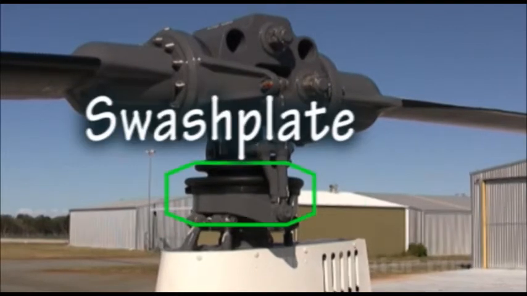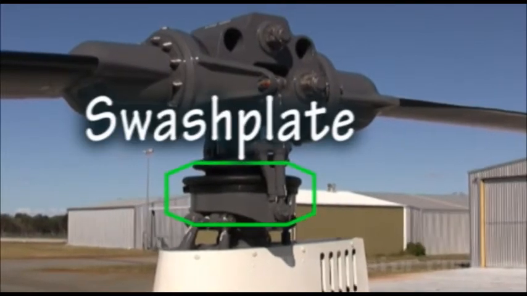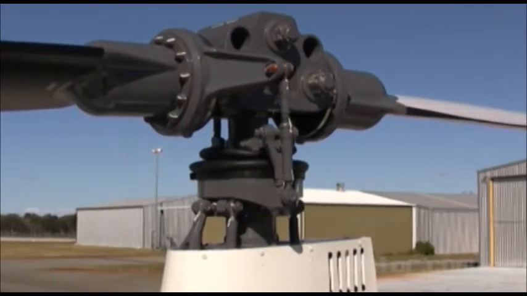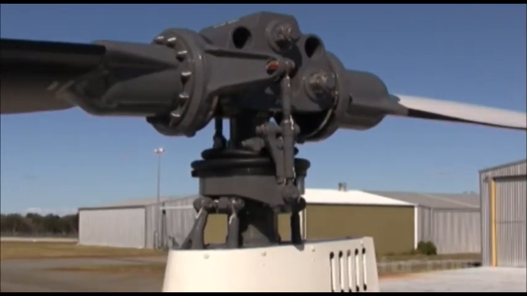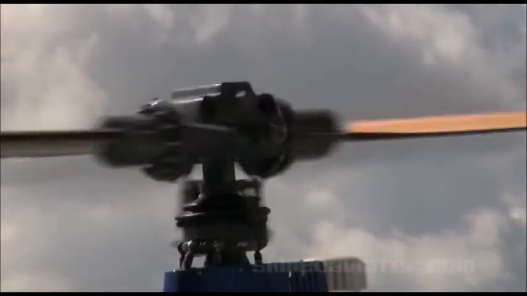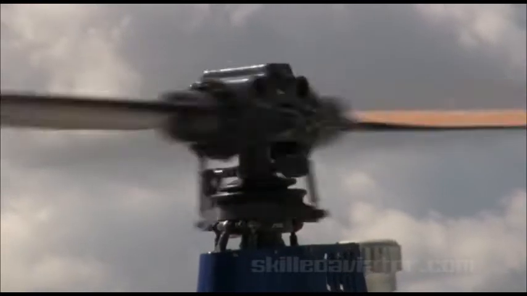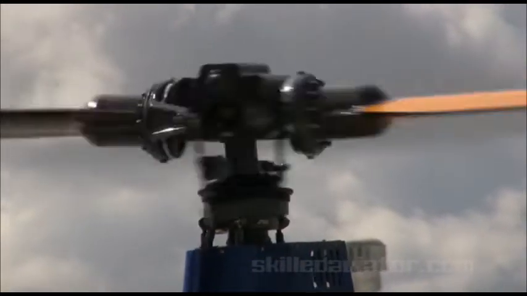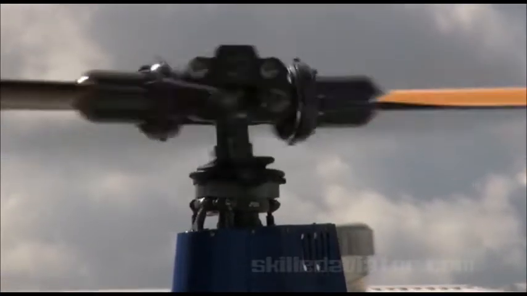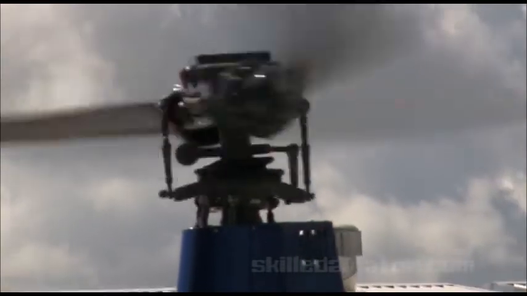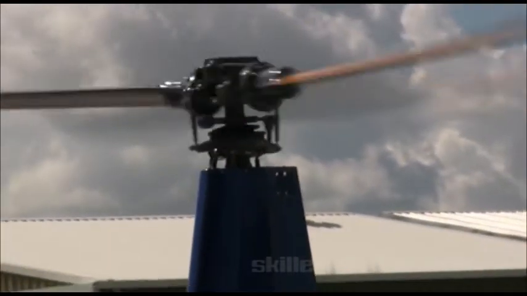The swash plate is found on most helicopters under the main rotors. The swash plate's purpose is to simply translate the control movements from the pilot to the rotating main rotor. Half of the swash plate is fixed to the helicopter and half of it rotates with the rotor system. The rotating part is connected to the main rotor blades using pitch links. Now the swash plate can tilt in all directions as well as move up and down.